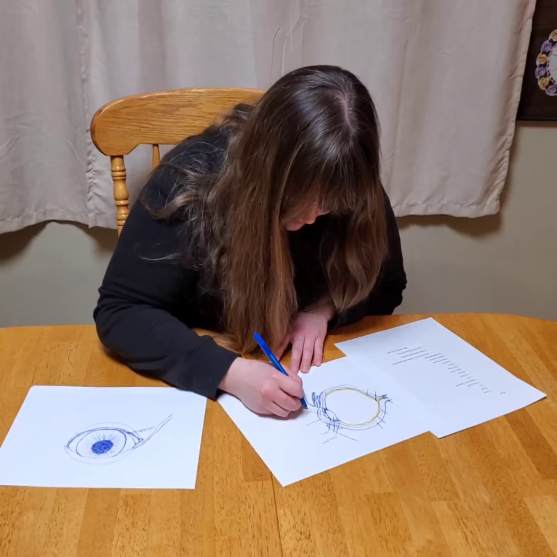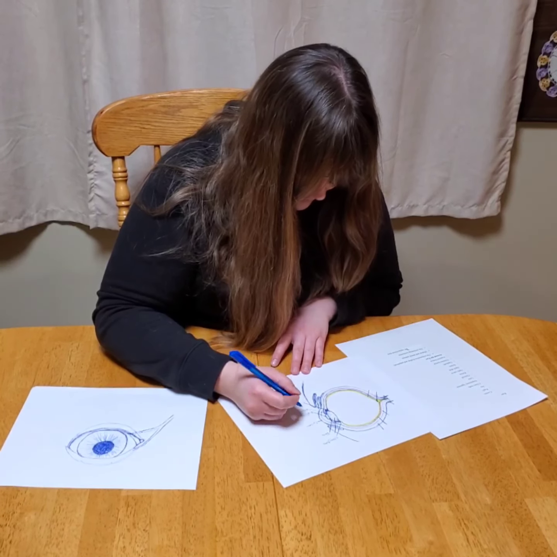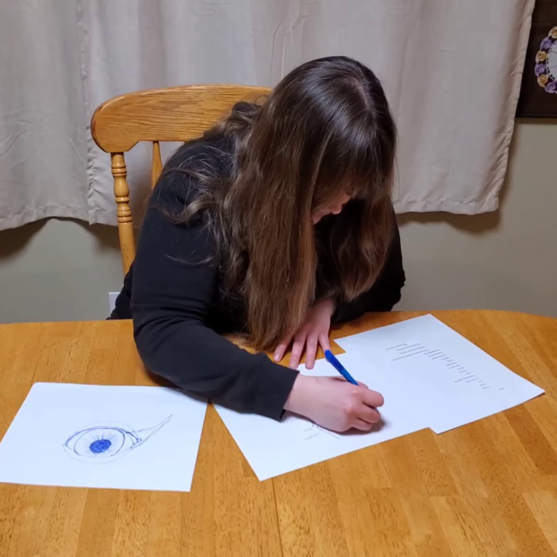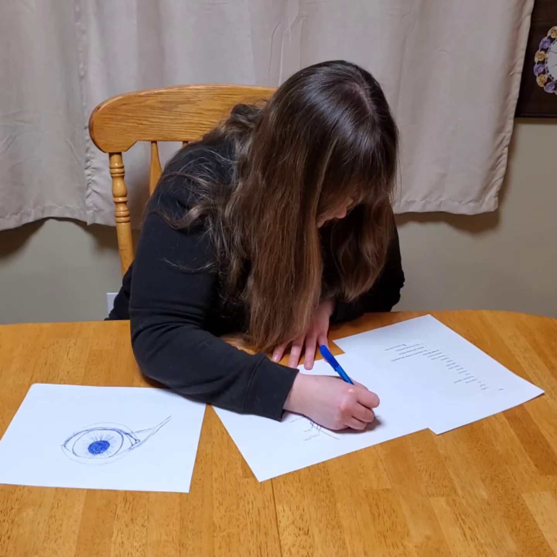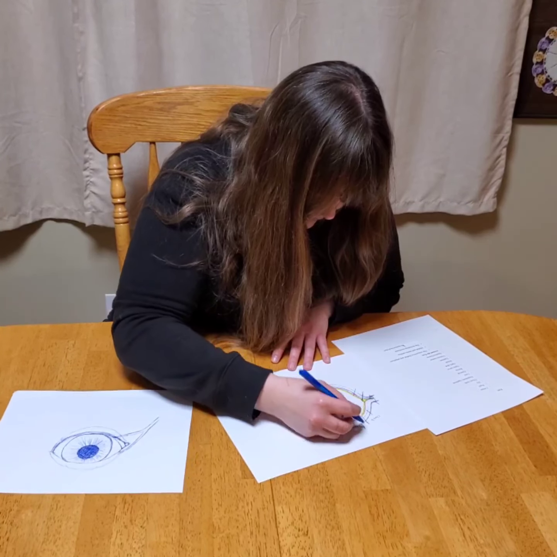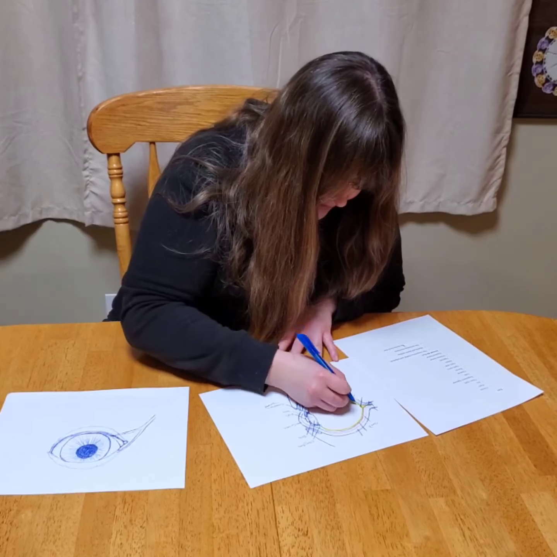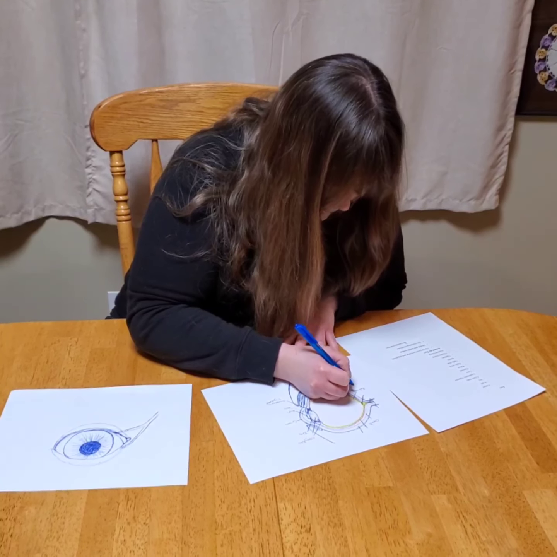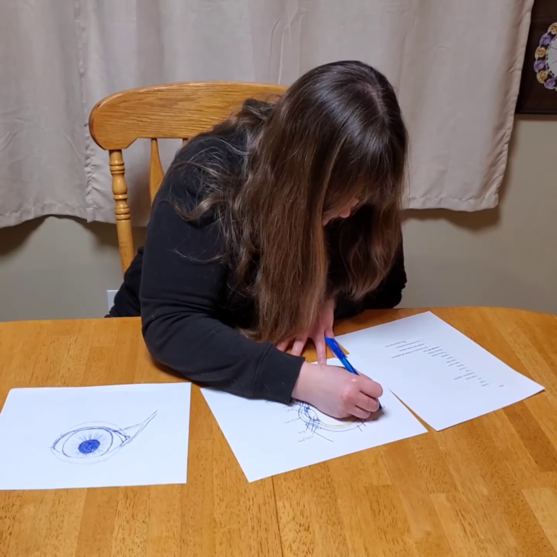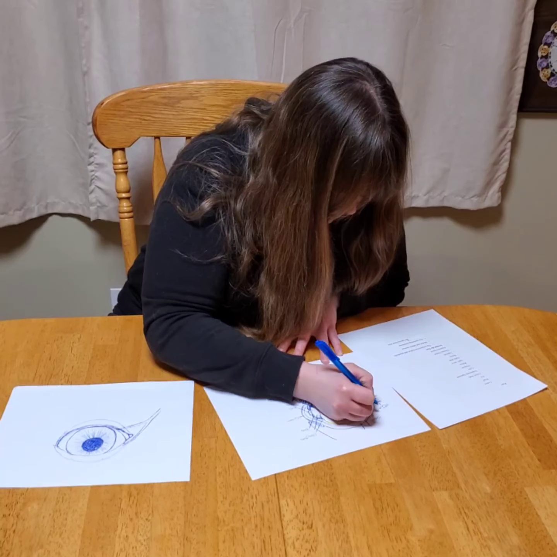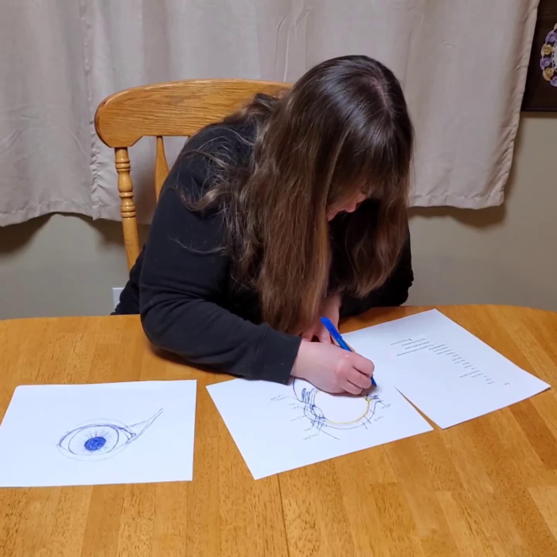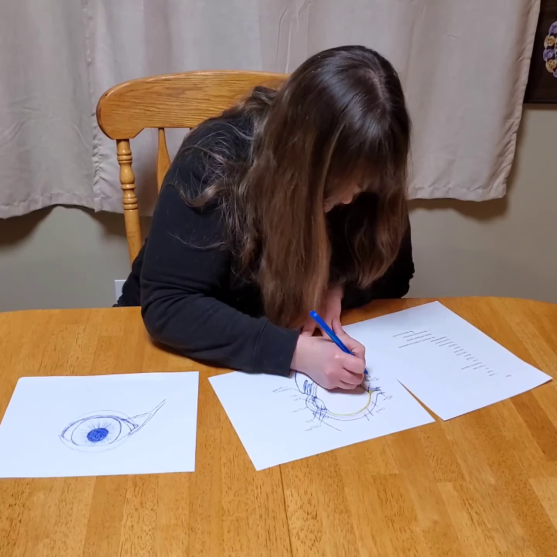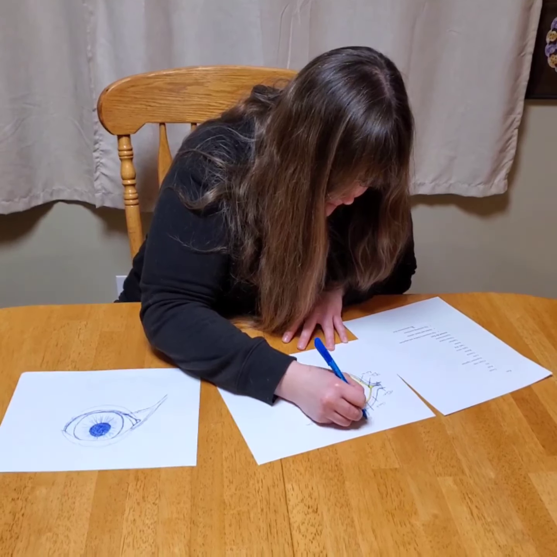The lens. The choroid. The retina, which on my diagram is this yellow line here. The optic nerve. The optic disc. The sclera.